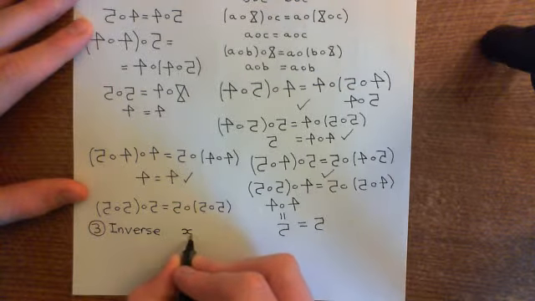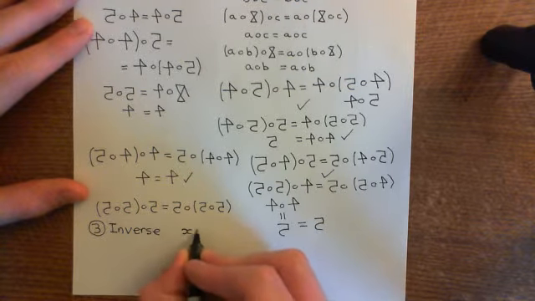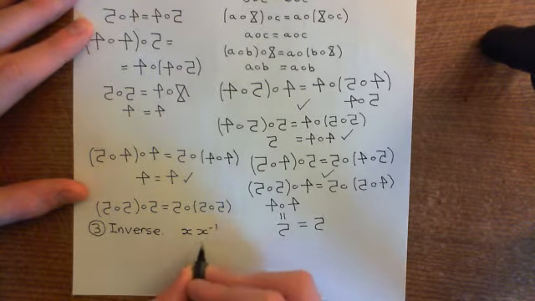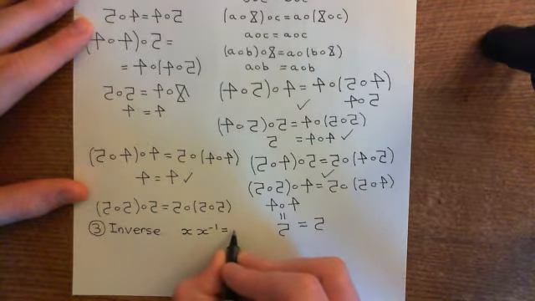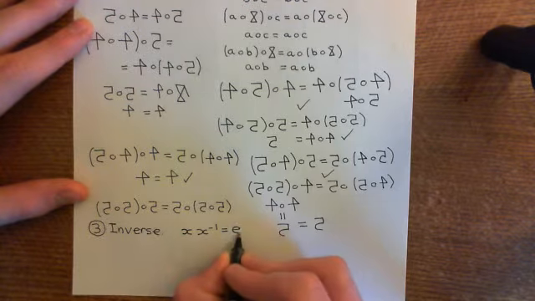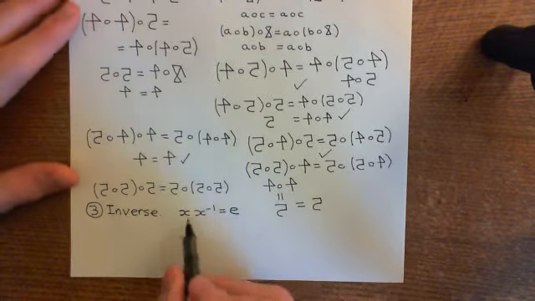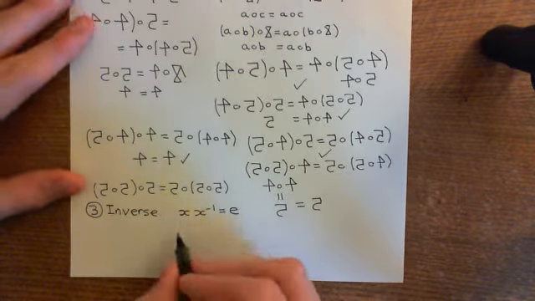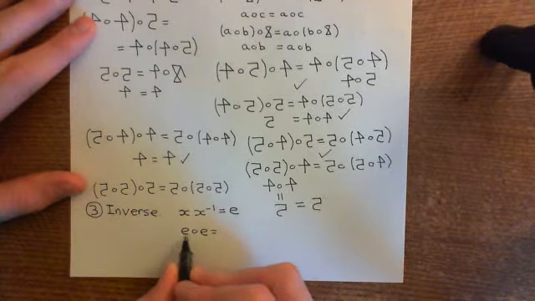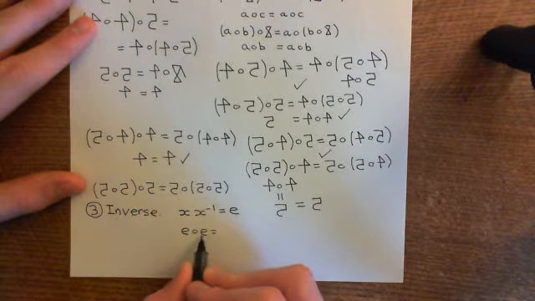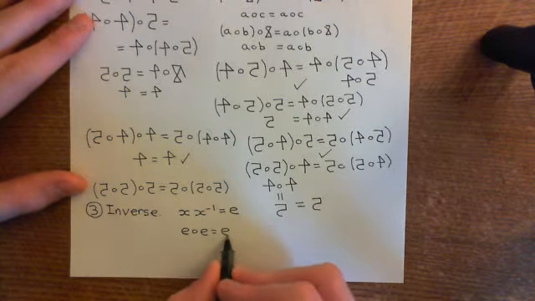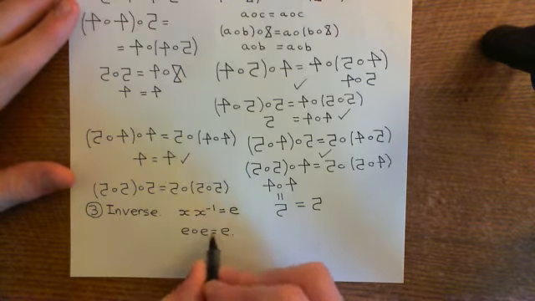For every element x in the set, you need another element x inverse, which will compose with it to make the identity, and the identity more generally is often abbreviated by E, okay? So, if you take the identity and compose it with itself, then you will get the identity, because the identity always takes anything to itself. So basically the identity is its own inverse.